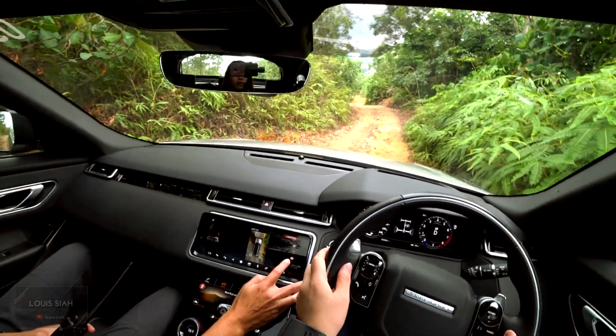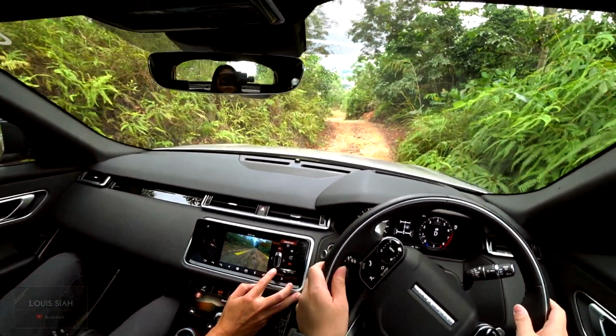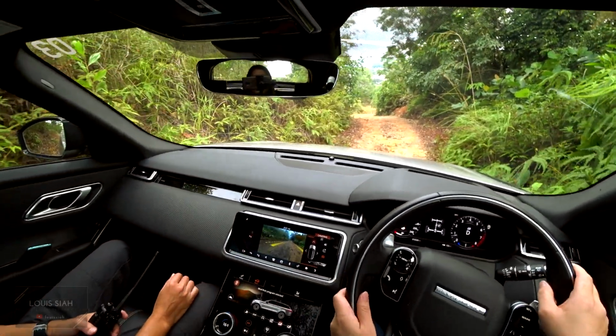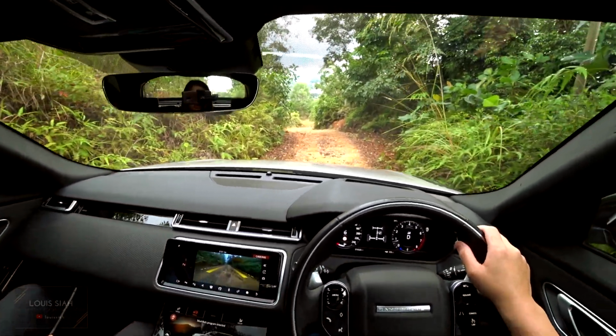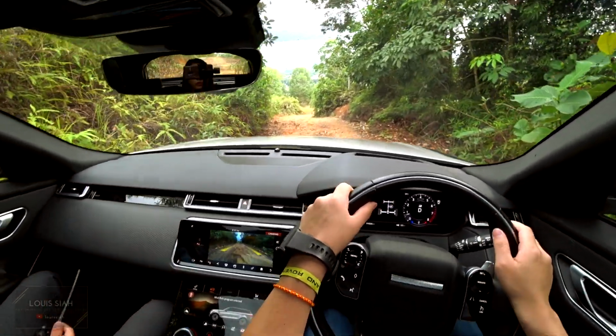Every time I switch back to the camera, I have to select again. So I think go back to the information page or somehow, to certain timing.